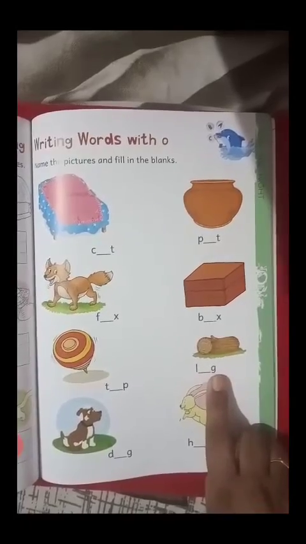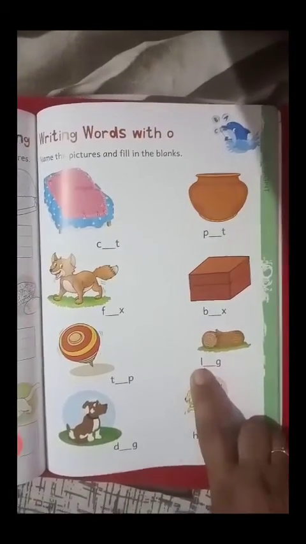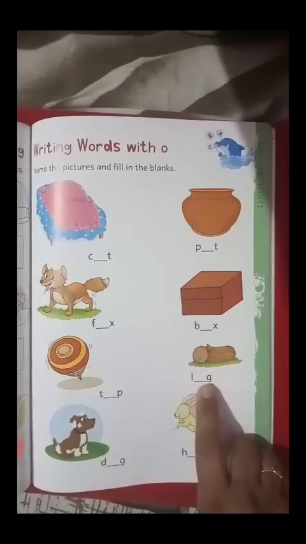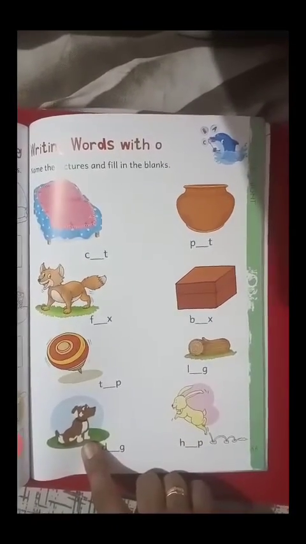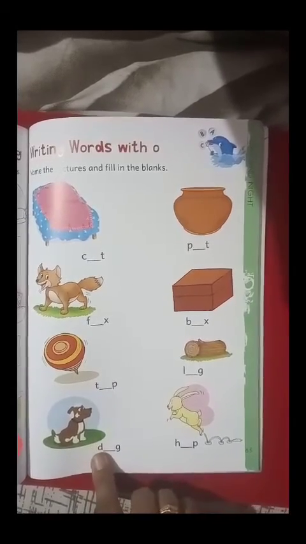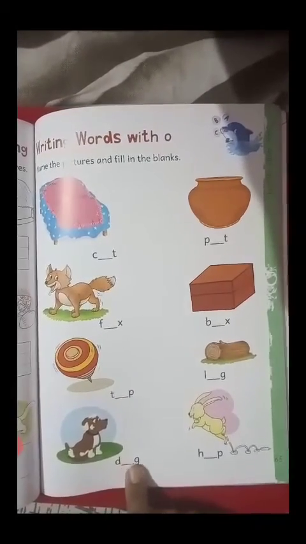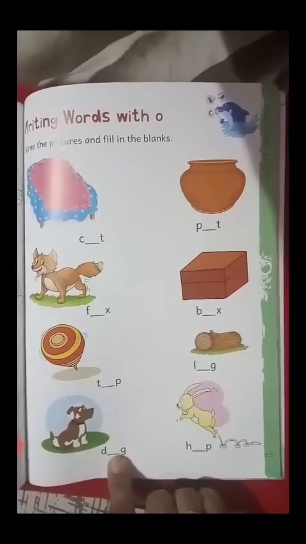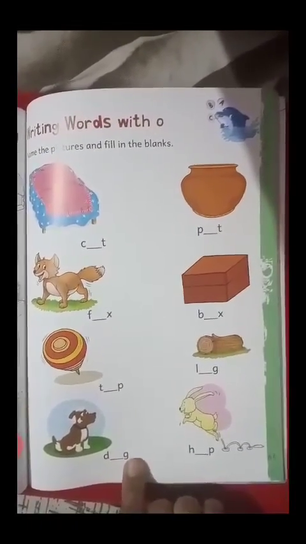L-O-G, log. Write here O and make the word log. Seventh picture is a picture of a dog. D-O-G, dog. So write here O and make the word dog.